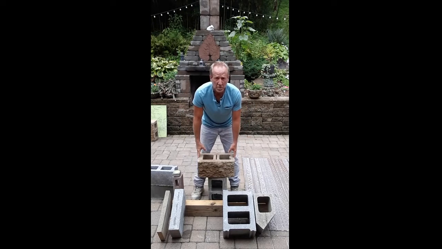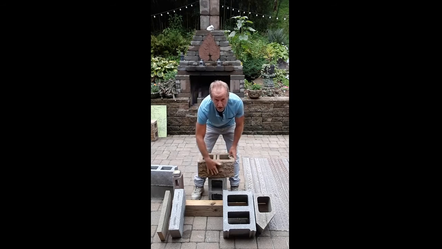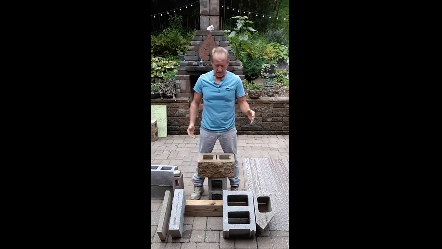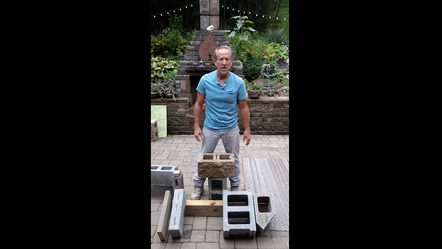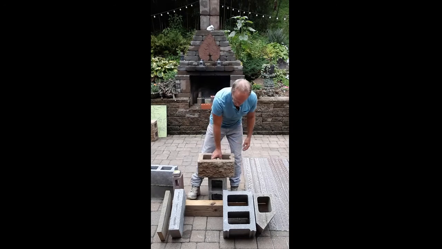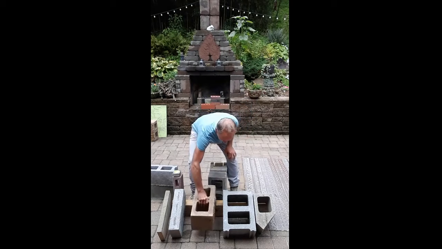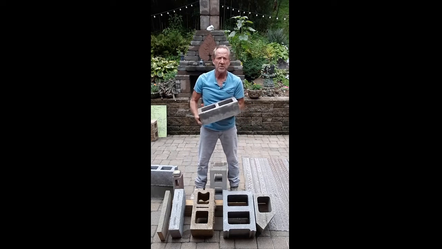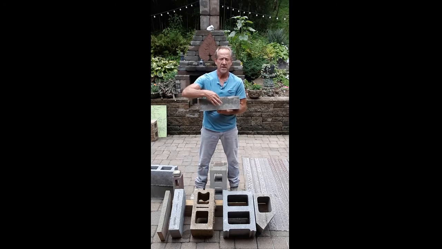This isn't a regular 8-inch block. This is what we call a split face block. As you can see, the face of the block is very rough. I guess homeowners want the rock look, and these come in all different colors. You can order a certain color if you want. This here is an 8-inch block, but it's what they call a 5 high.